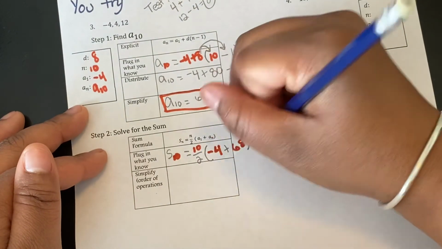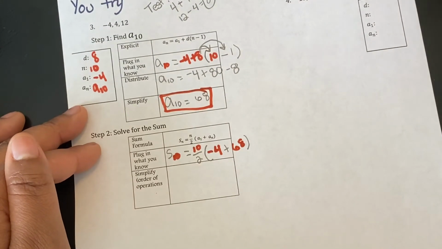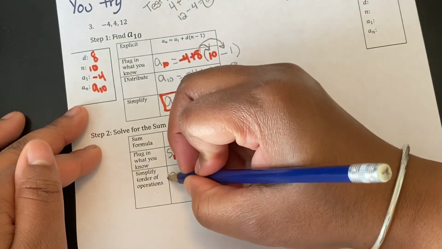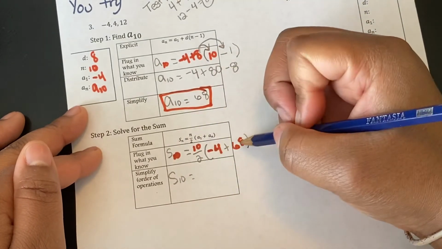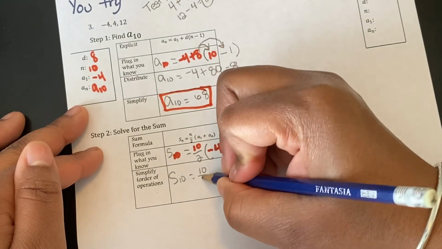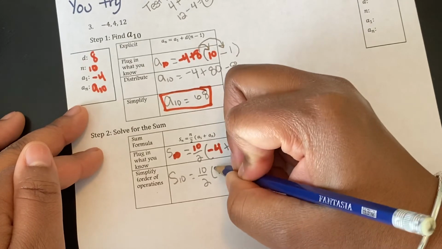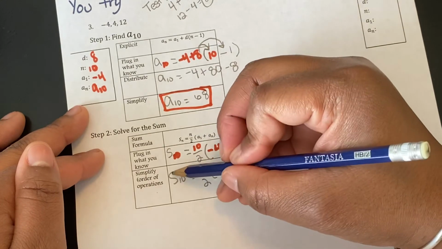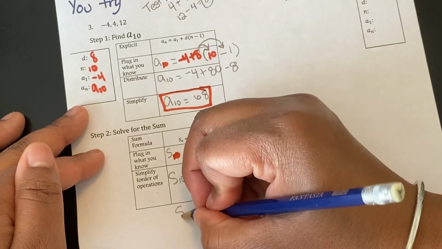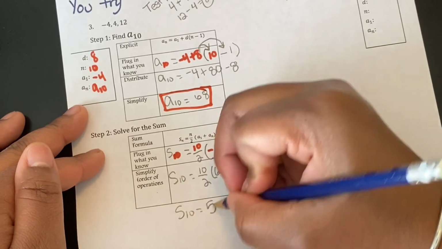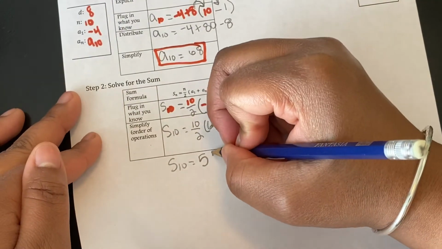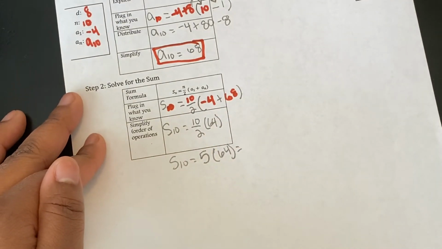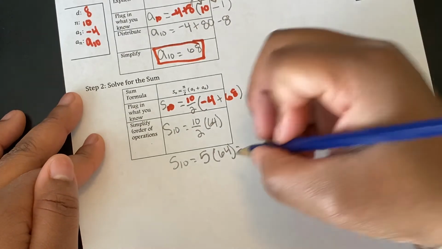And that's why you have to find that 10th term so you can plug it into the formula, okay? And now once we get that, we're going to do our parentheses first. So S sub 10 equals 10 divided by 2 times -4 plus 68, which is 64, because -4 plus 68 is 64. And then we have 10 divided by 2, so it becomes S sub 10 equals 5 times 64. And 5 times 64 is 320.